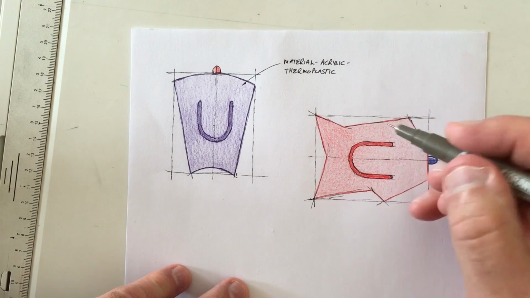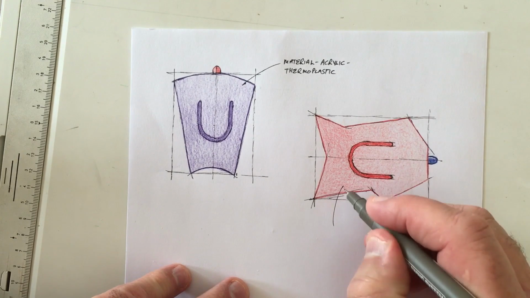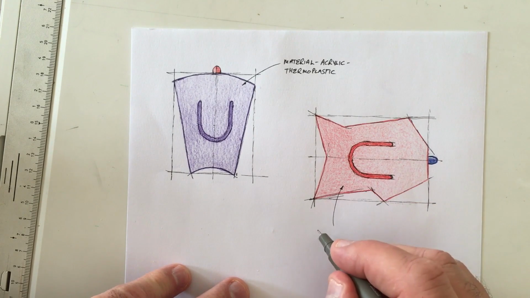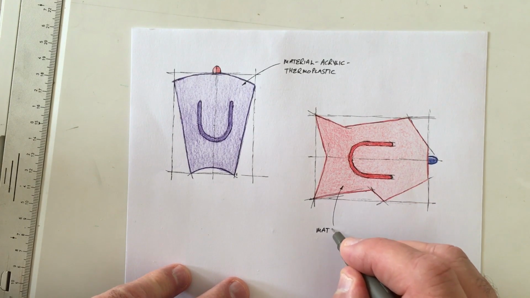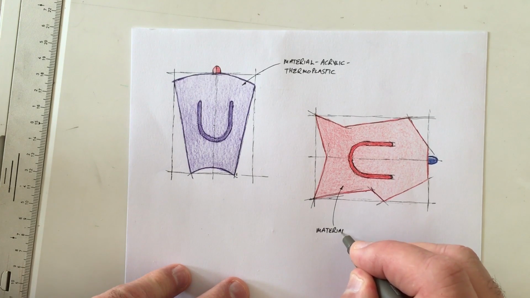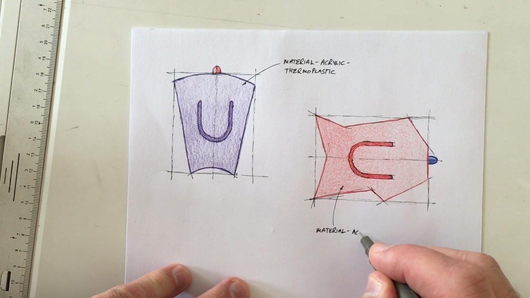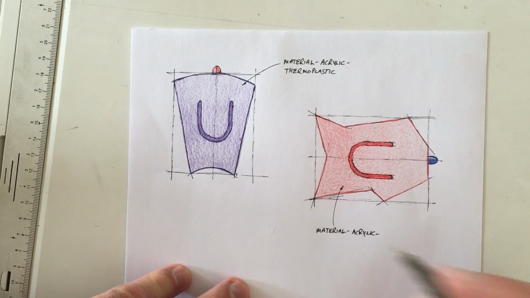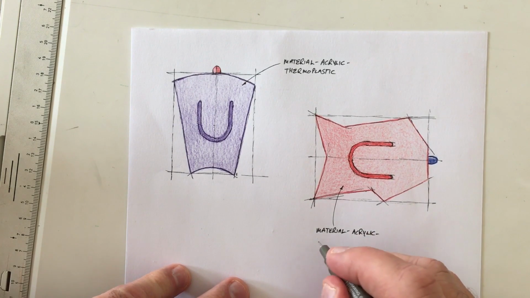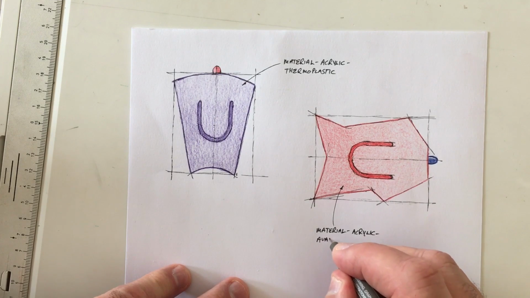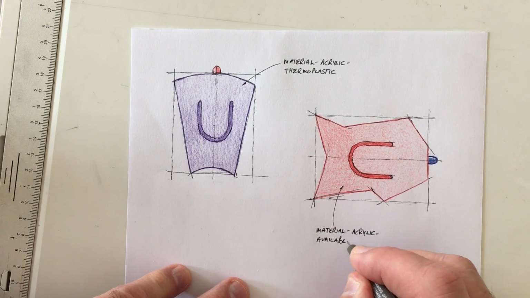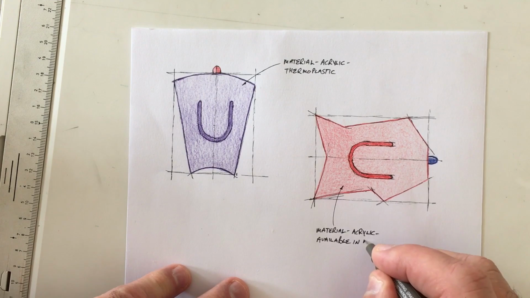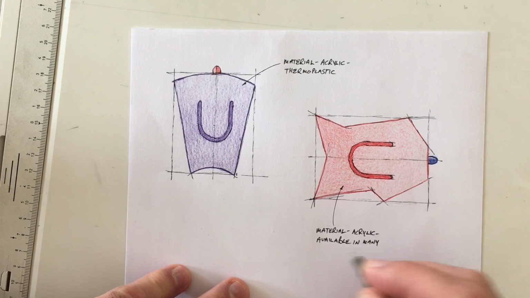So I'll go on to this one now, and I'll go there and go material acrylic. All right, so that's the label, and I'm going to put here available in many colors.